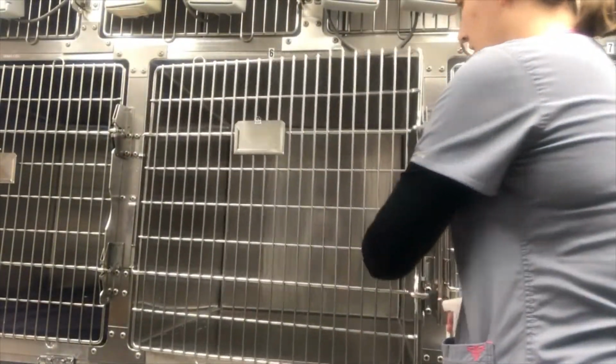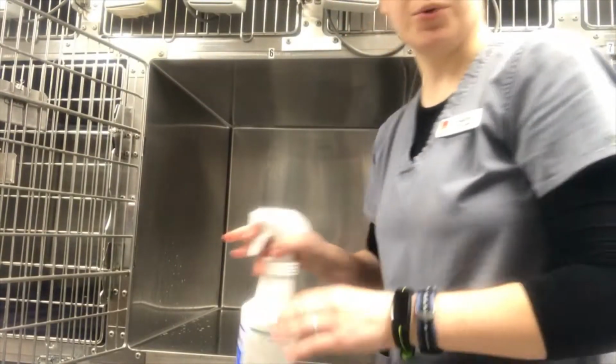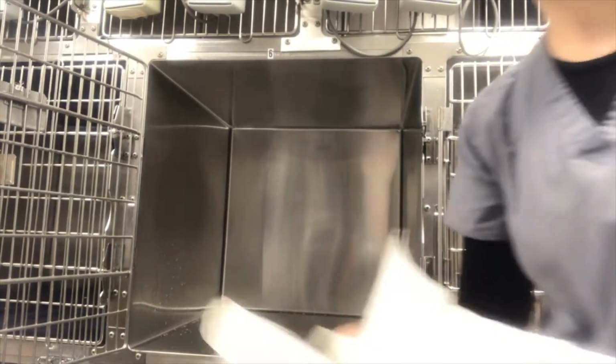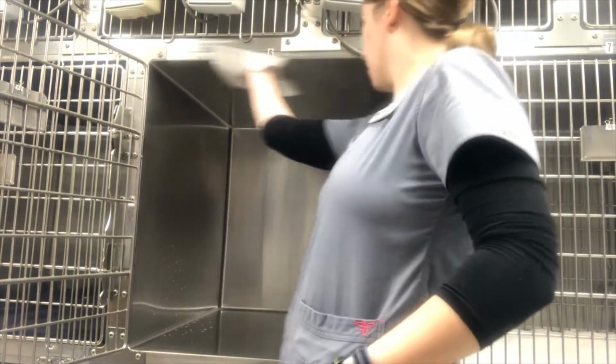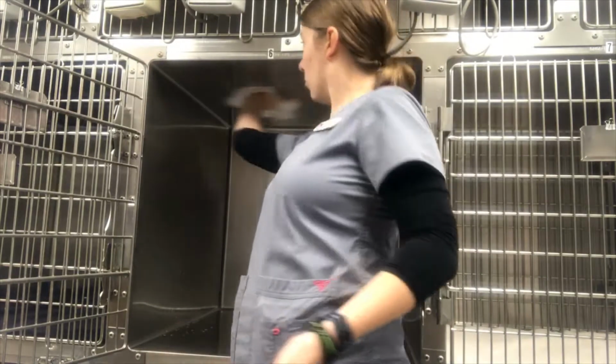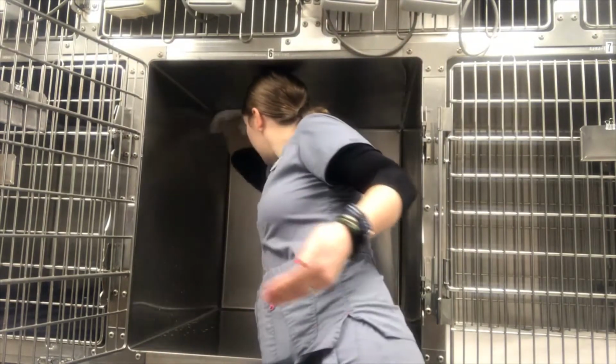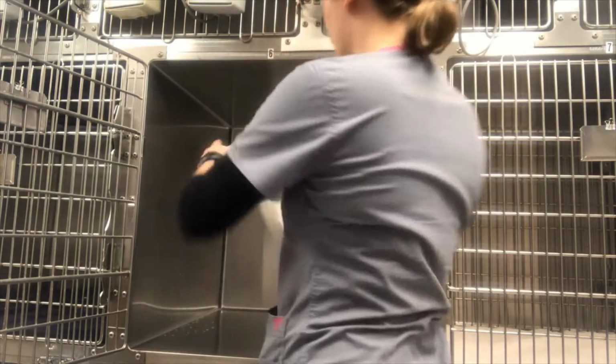So our timer for the contact time for Rescue for a minute has just gone off, so now I'm going to wipe it out. So first off, I do another quick spritz just to help loosen up any debris. And taking some towels or washcloth, wipe in the proper order. I'll start with the top. Make sure I get all the corners. Then I'll do the 3 sides.